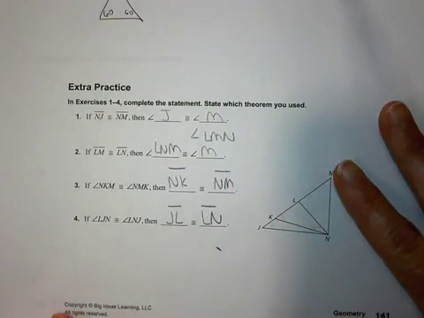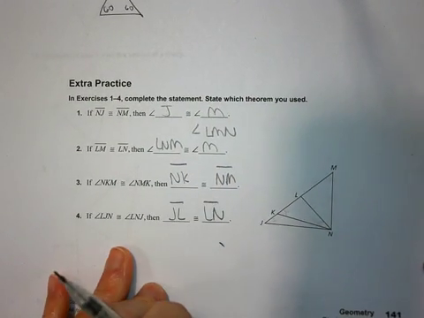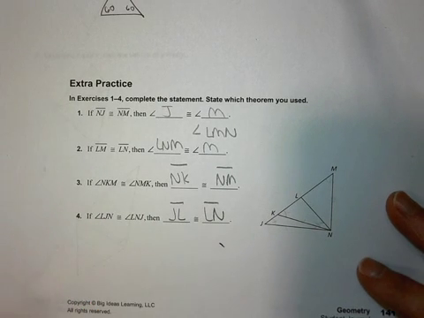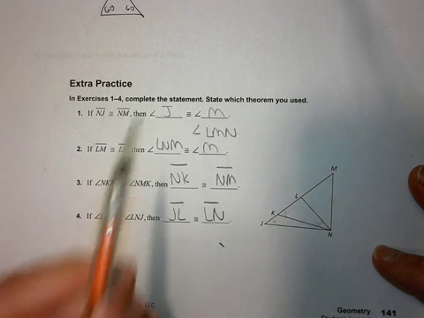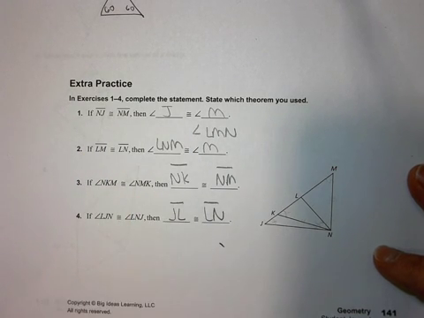So, extra practice, you're just using the base angle theorem or the converse of the base angle theorem. So if you start with sides, you find angles that are congruent. If you start with angles, you find sides that are congruent.